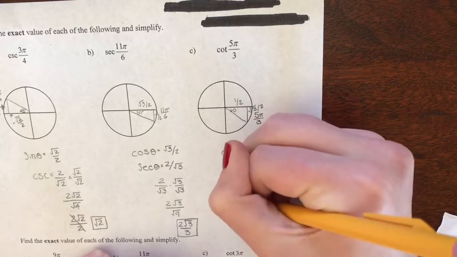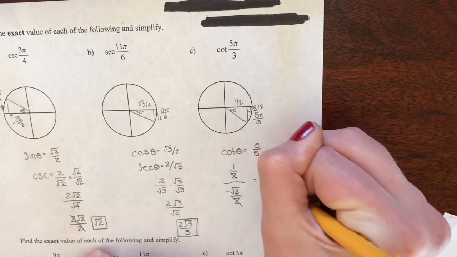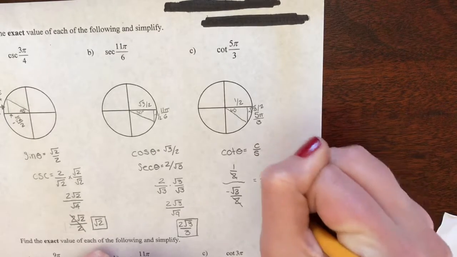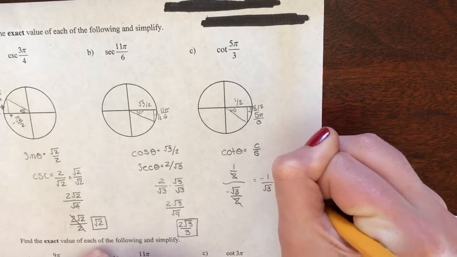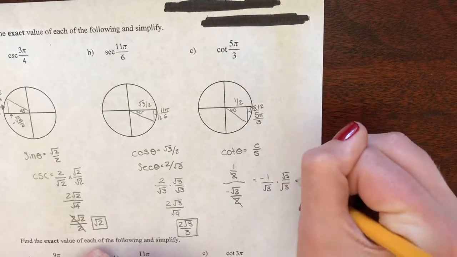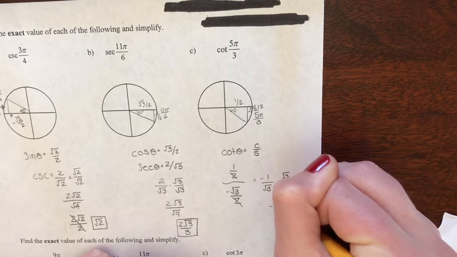And the 2's are going to cancel, which leaves you with negative 1 over the square root of 3. And again, you need to make that legal, so you're going to multiply the top and bottom by the square root of 3, which is going to give you negative square root of 3 over 3.